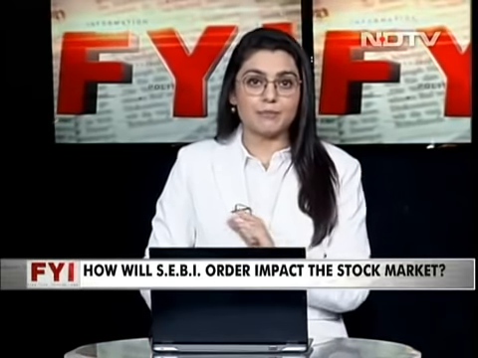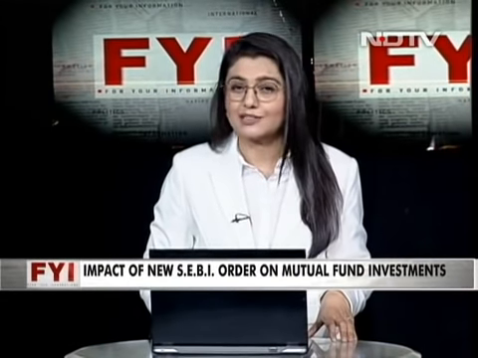But SEBI believes at this point that this will bring adequate exposure to mid-cap and small-cap stocks, to ensure that no over-concentration of investment is taking place in large-cap stocks. However, this argument by SEBI has not satisfied a lot of people.